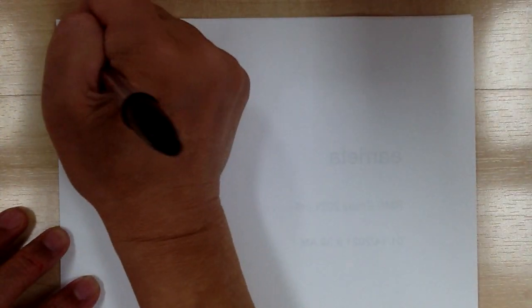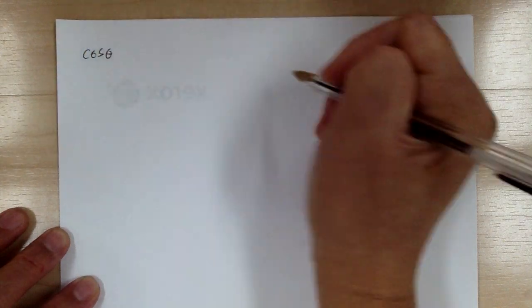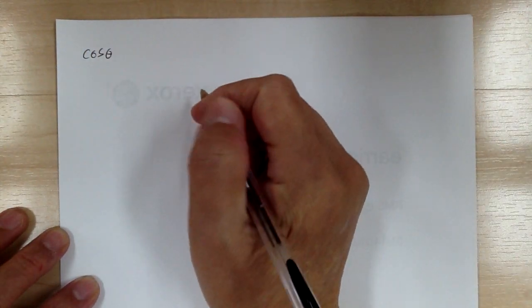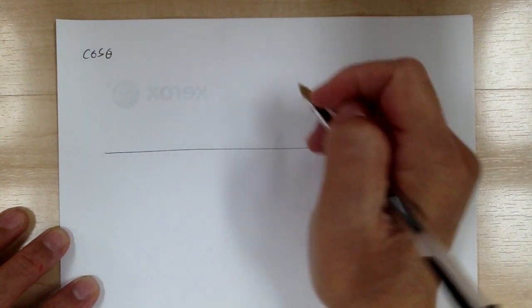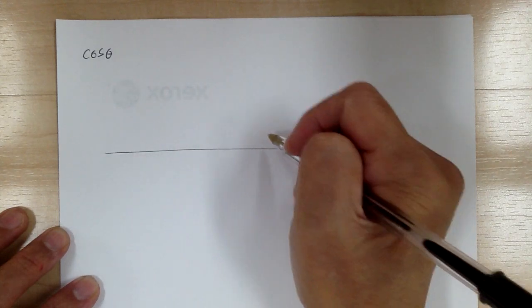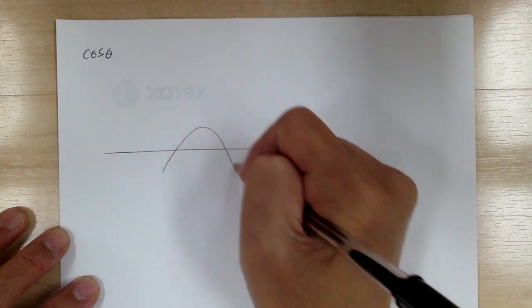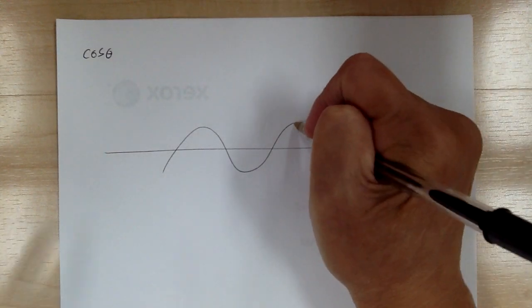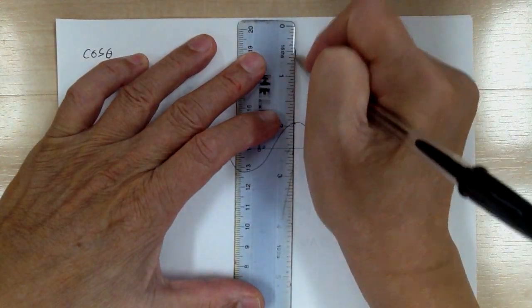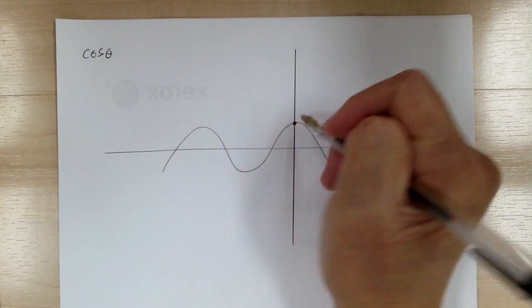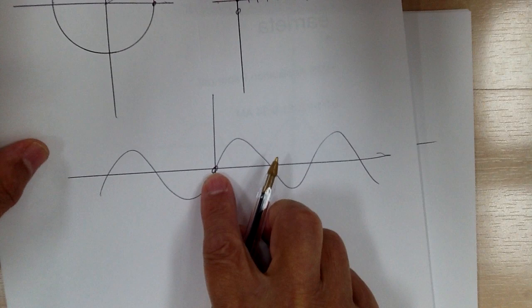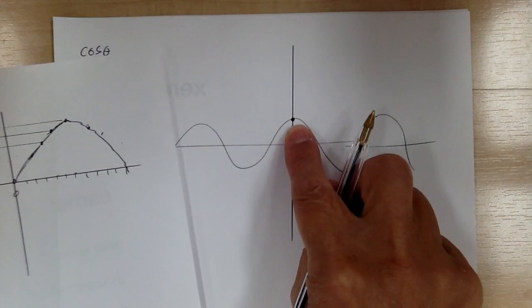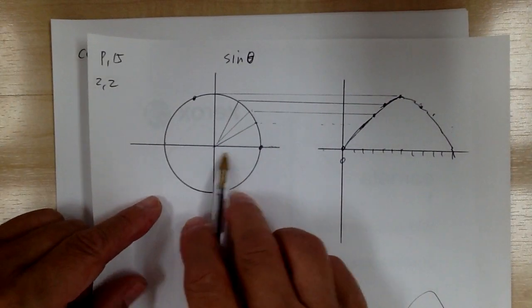And you're going to do the same thing for the cosine. Now cosine is horizontal, right? So once you follow that, the graph is going to look like this. Here it would be a 0. So cosine is going to start at the top, whereas the sine starts at the origin. Look at this circle over here.